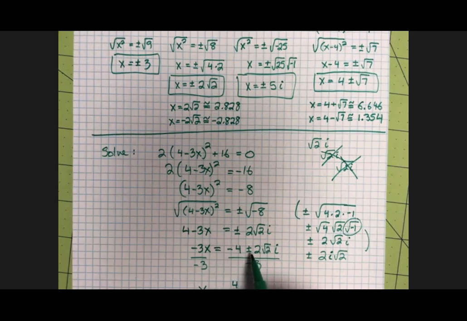And here I have plus or minus 2 root 2i over negative 3. Well, that either gives me a minus or a plus 2 root 2i over 3. So whether I say minus or plus this or plus or minus this, that doesn't make any difference, because I'm only adding or subtracting this 2 root 2i over 3.